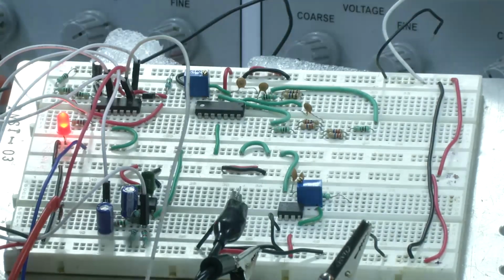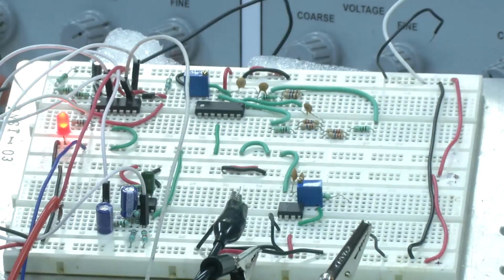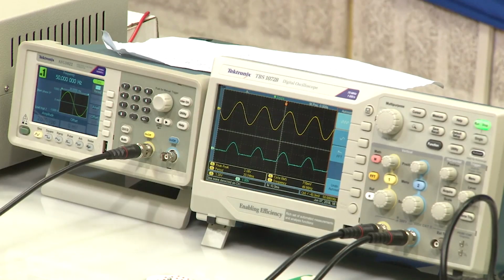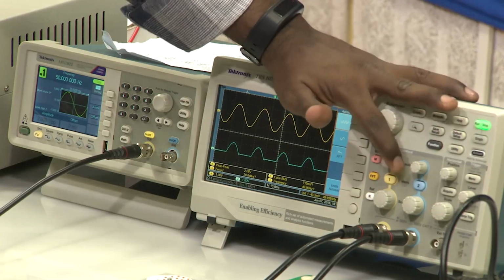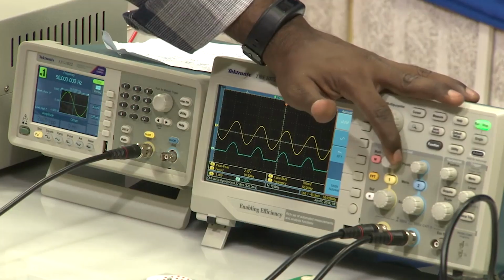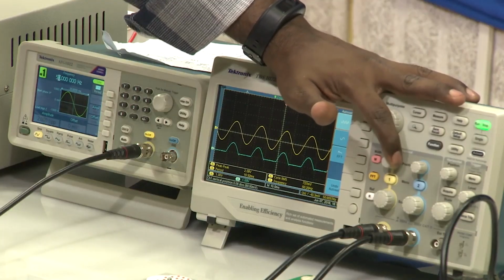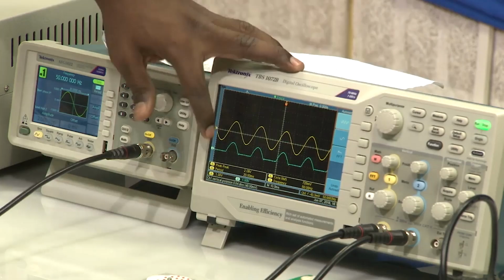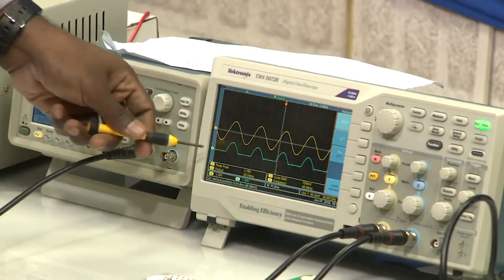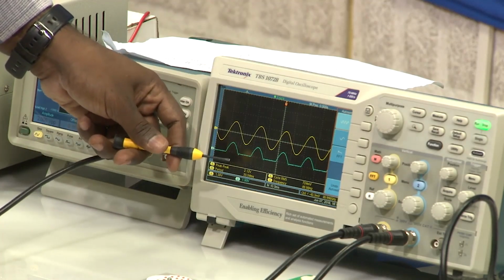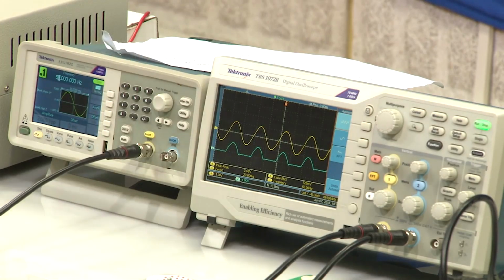Now let me auto set it. We can keep it at any frequency, there is no problem. When we look into the oscilloscope, I will change it a little bit. From the signals it is clear that only one peak we can see in the output, and the other peak we cannot see. That is because of half-wave rectifying. We are removing the complete negative peak of our input signal by using a simple diode.